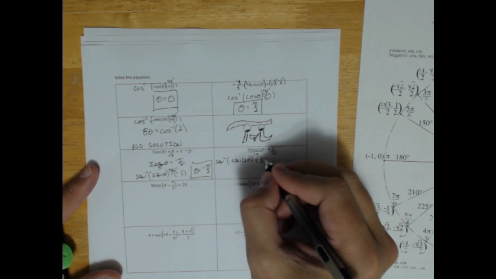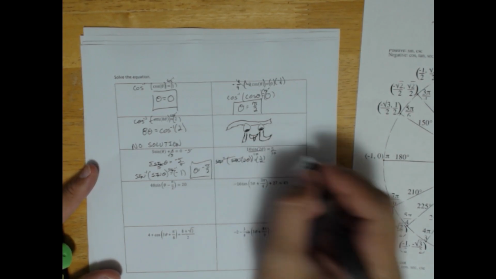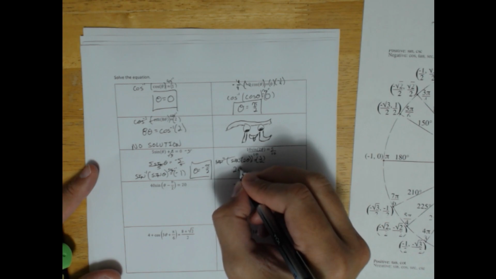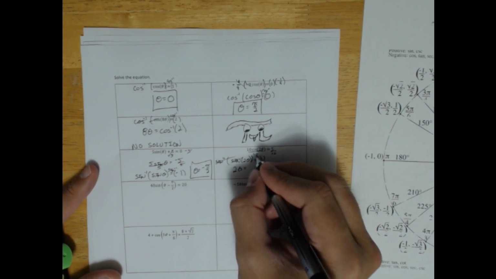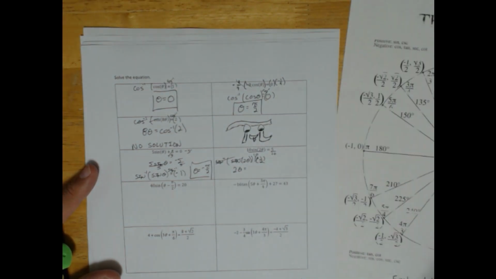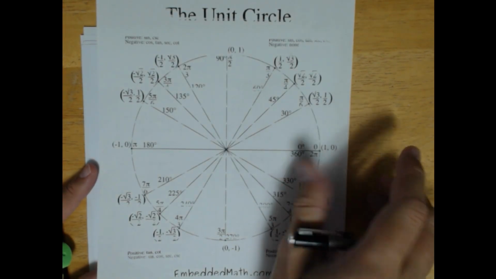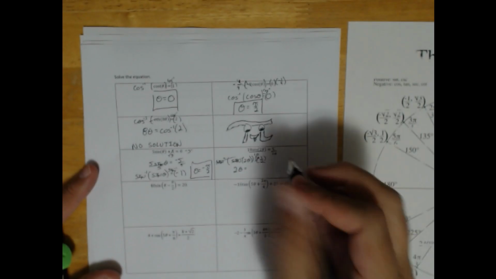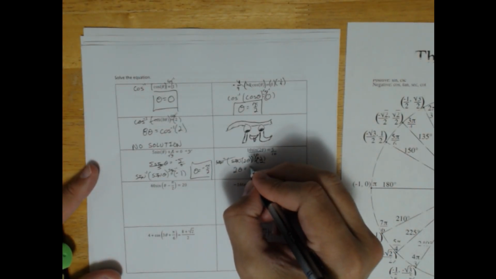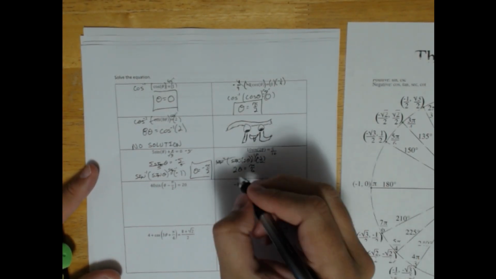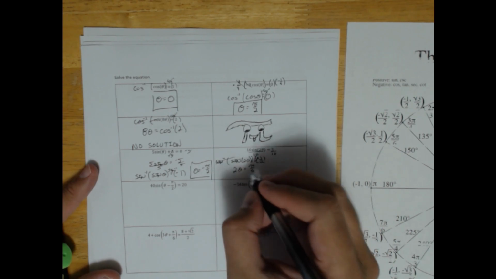And we get 2 theta is equal to inverse sine of 1/2, which is going to be pi over 6.